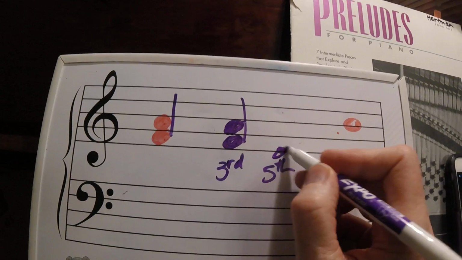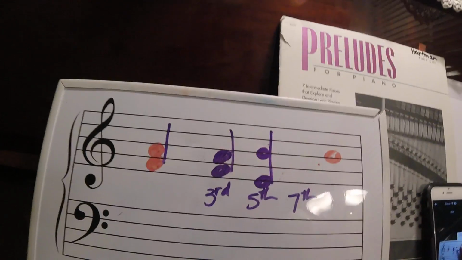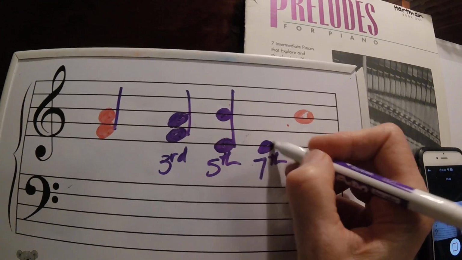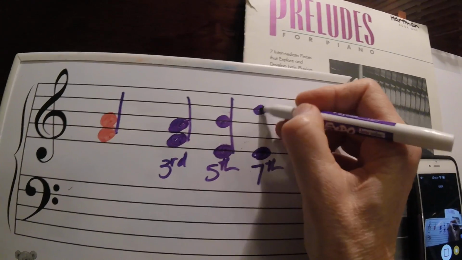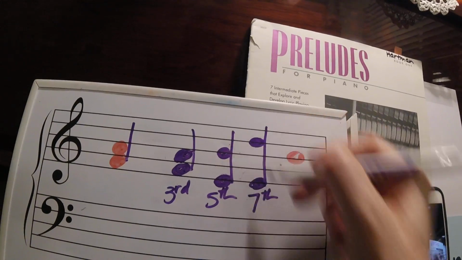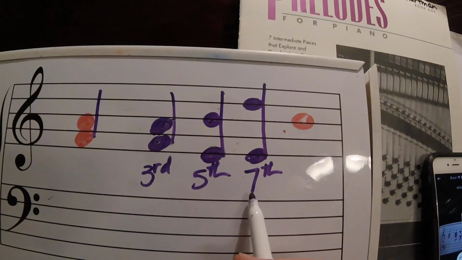If I'm going to do a fifth, let's start the fifth on E. If I'm going to do a fifth, notice that they're line to line. And let's do a seventh line to line as well. Notice how much space there is between those two line notes, but that's my clue that I'm dealing with a seventh.